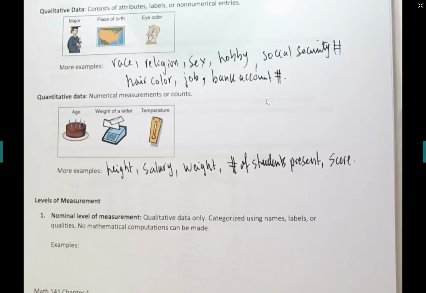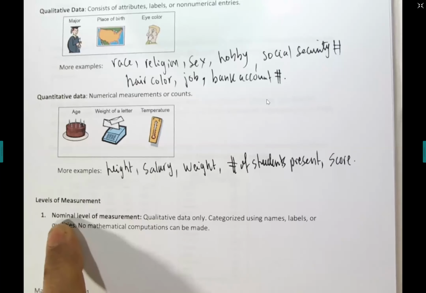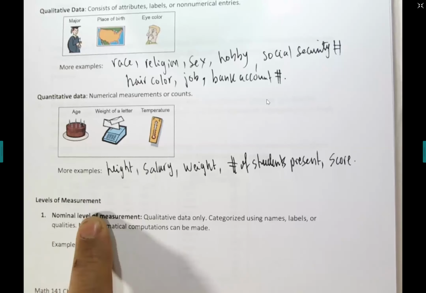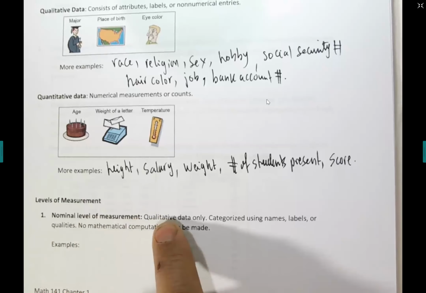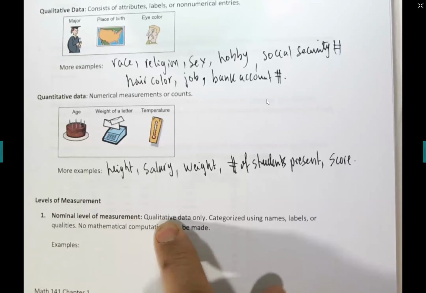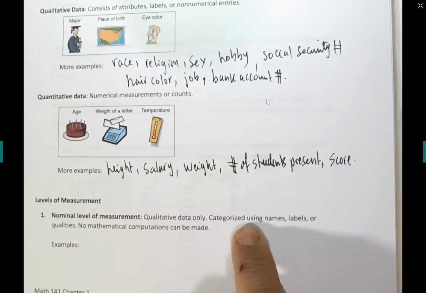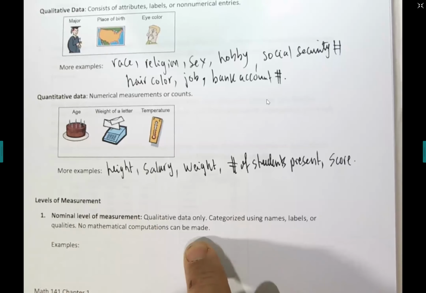So it is quantitative or qualitative, but it's subcategorized under those levels of measurement. The first level of measurement is called the nominal level of measurement. This level has only qualitative data in it: data categorized using names, labels, or qualities. No mathematical computations can be made at this level.